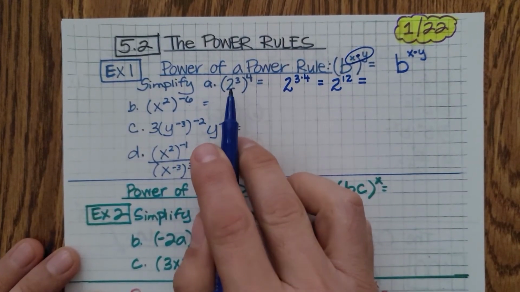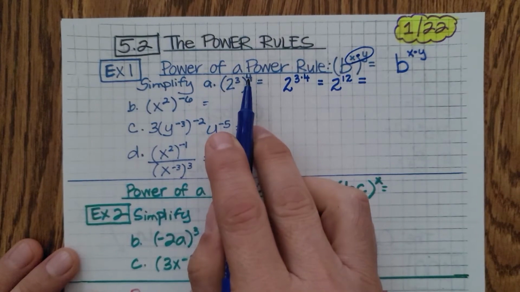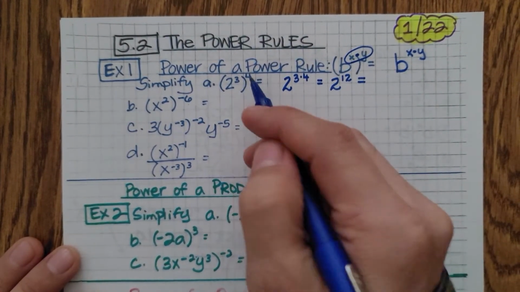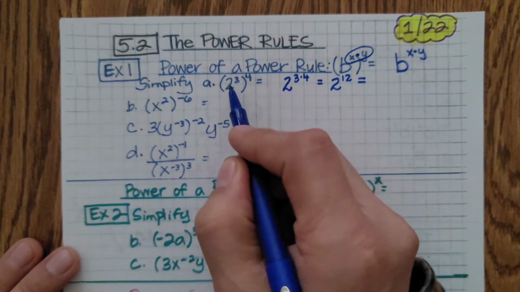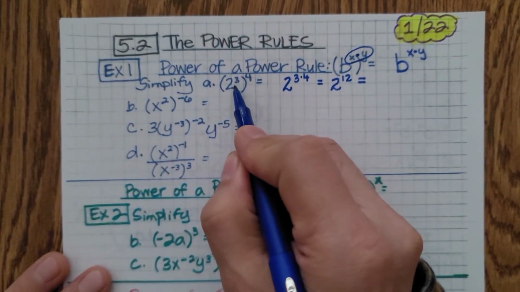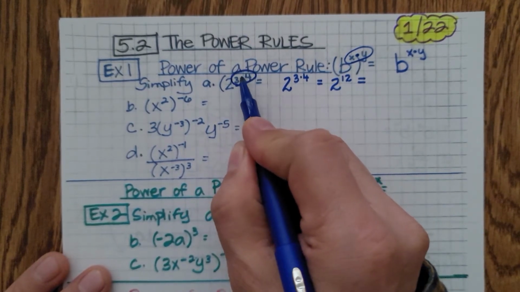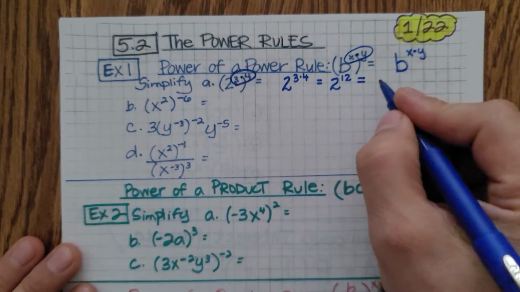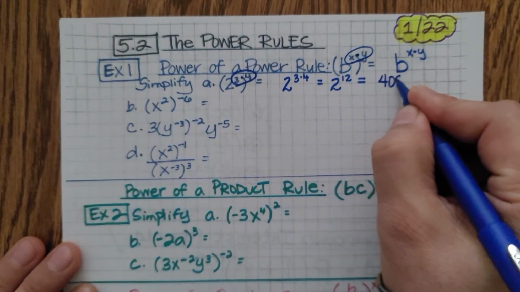Some of y'all are just like, Mister, can I make this an 8 and take the 8 to the fourth? Yeah, that's going to get you there too. It really will. But we're trying to see if you understand what these do right here. Maybe that's not a 2, maybe it's an x, and then you can't do that. So what we're going to do with this 3 and the 4 is multiply them together. 3 times 4 is 12, and 2 raised to the 12th power is 4,096.